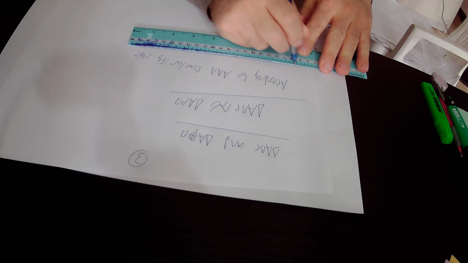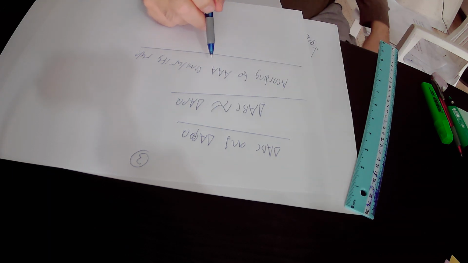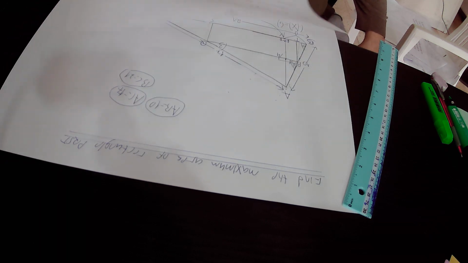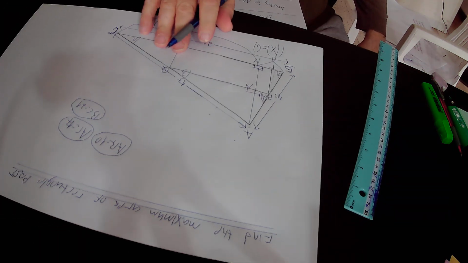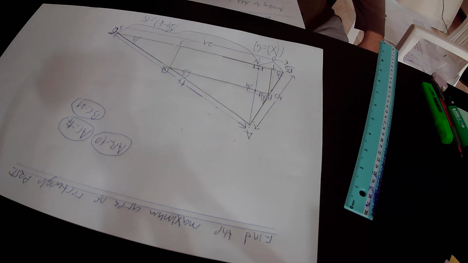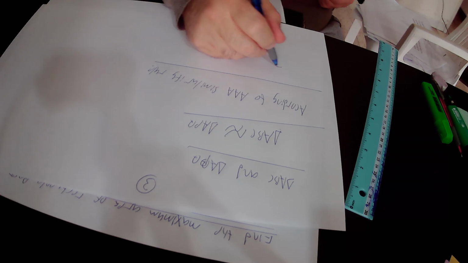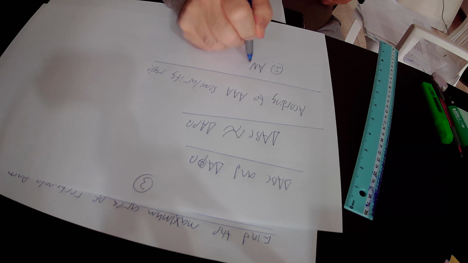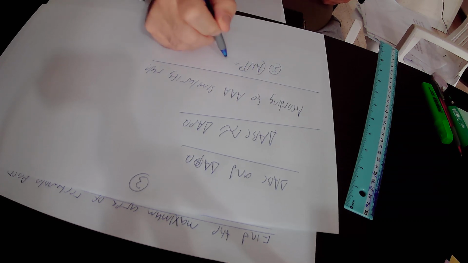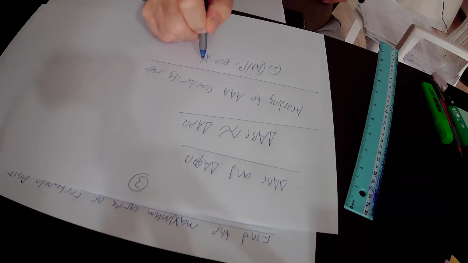Okay. Before we continue with the two similar triangles, we first find out the length of line segment AN. According to equation 1, AN squared equals 100 minus x squared.